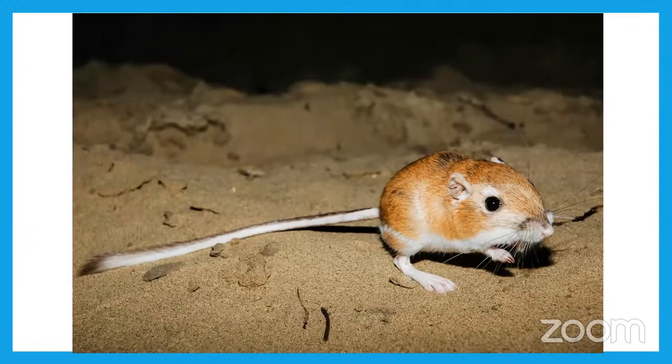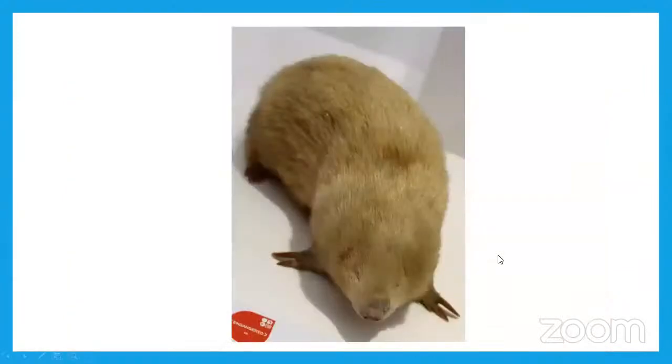Even if a snake comes and tries to eat it, immediately it jumps 9 feet high and protects itself from snakes and other predators. These are the adaptations of the kangaroo rat.